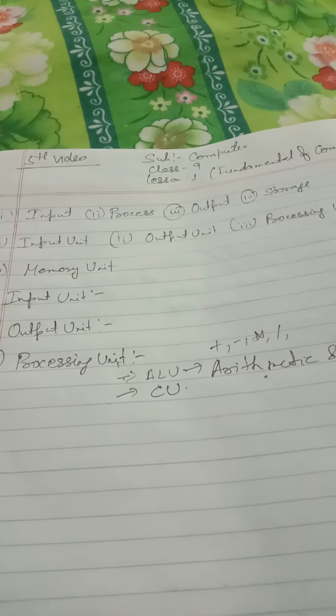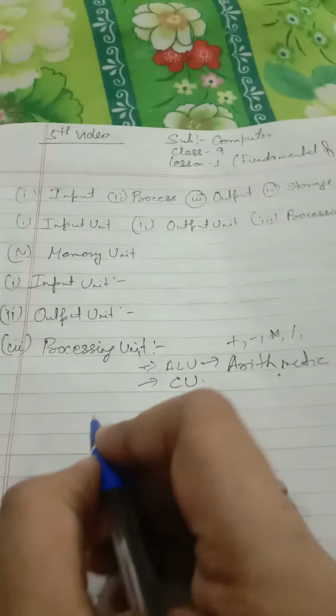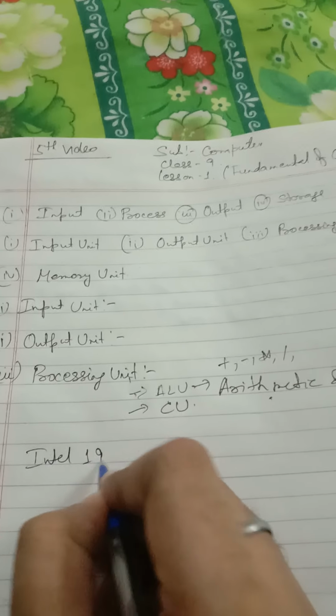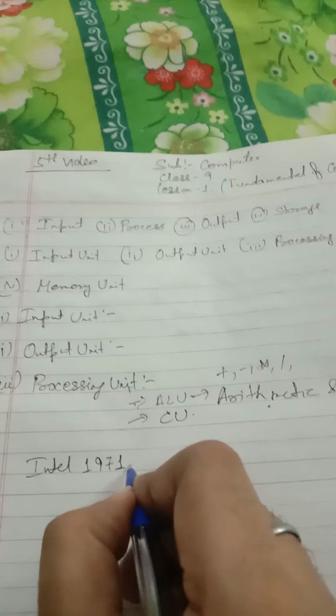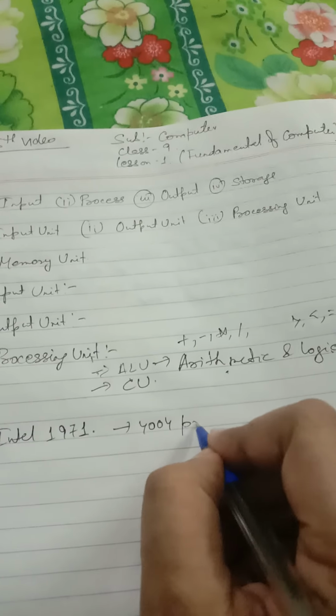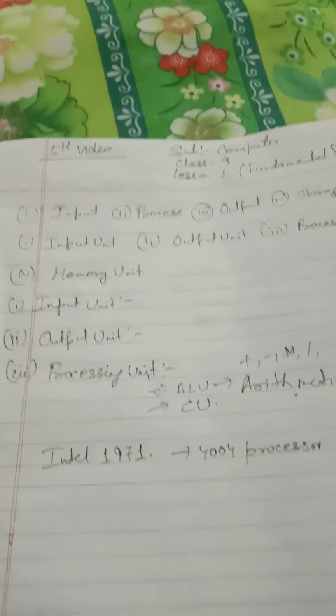Remember, the CPU was first developed by the Intel company in 1971. The first processor released was the 4004 processor. The name of the first processor was the 4004 processor.